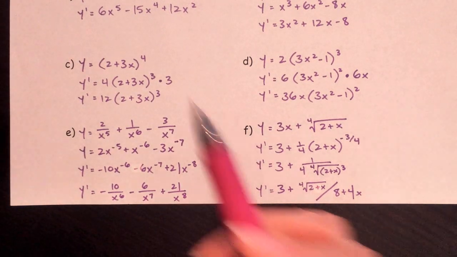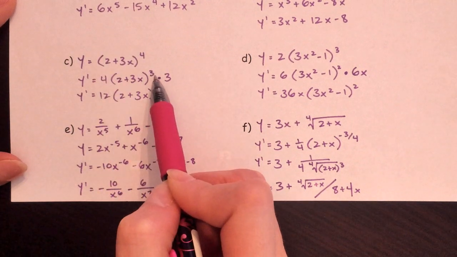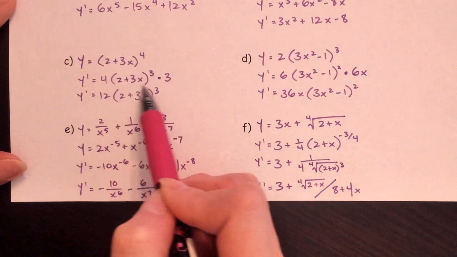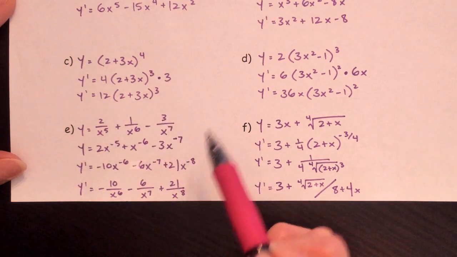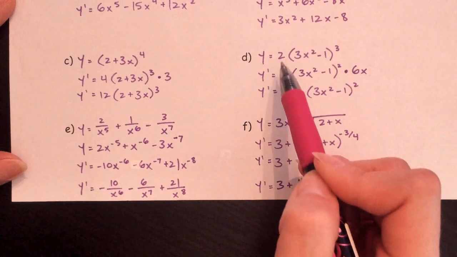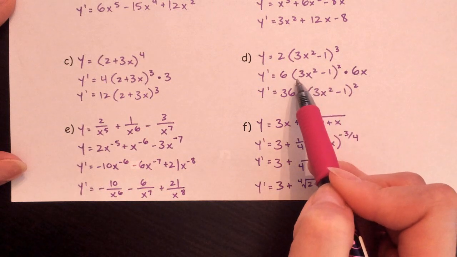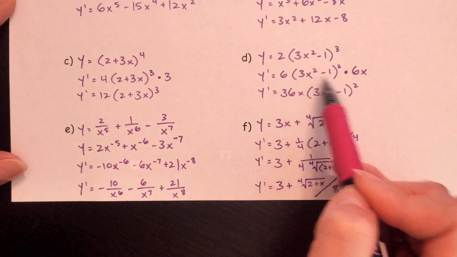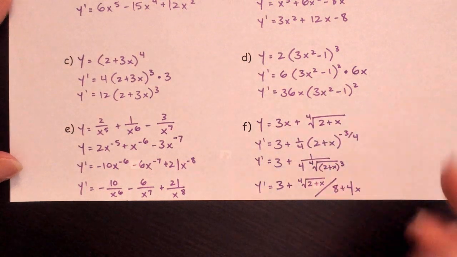Okay. And then the last couple, I'll explain them, and you're free to not listen if you don't need the explanation. So the 4 comes forward, and then blah, blah, blah to the third power times the derivative of the inside, which is just 3. And then you multiply, final answer. Right here, here's your power rule. So 3 times 2 minus 1, and then the derivative of the inside is 6x. And then you just multiply a little bit, final answer.